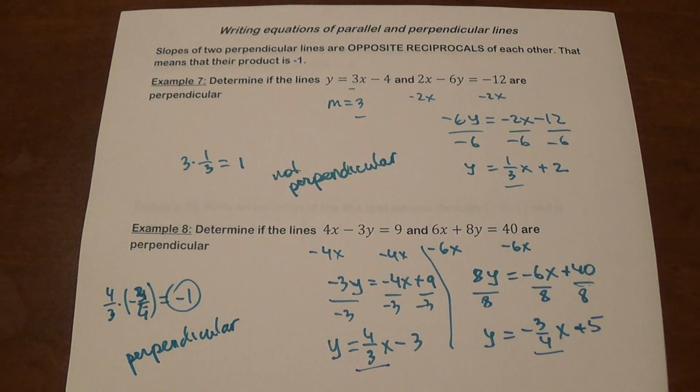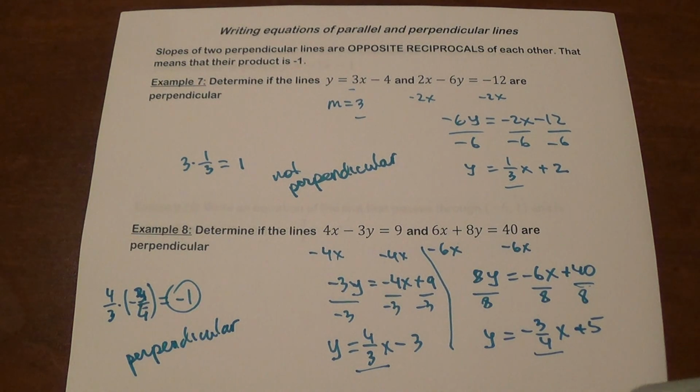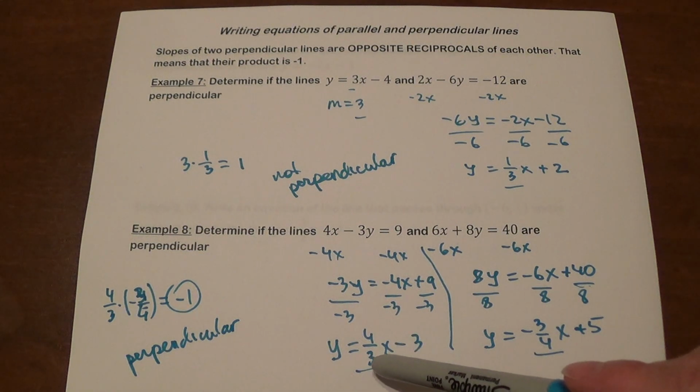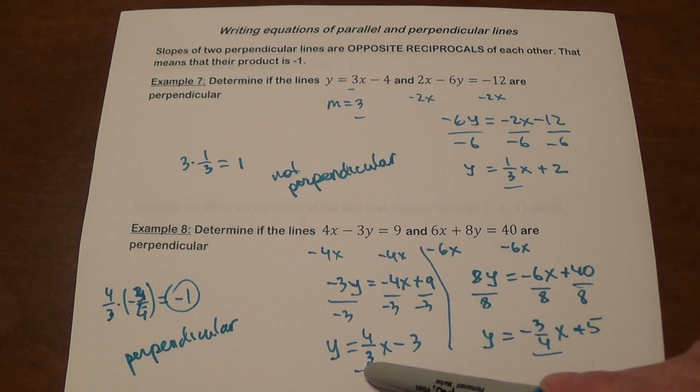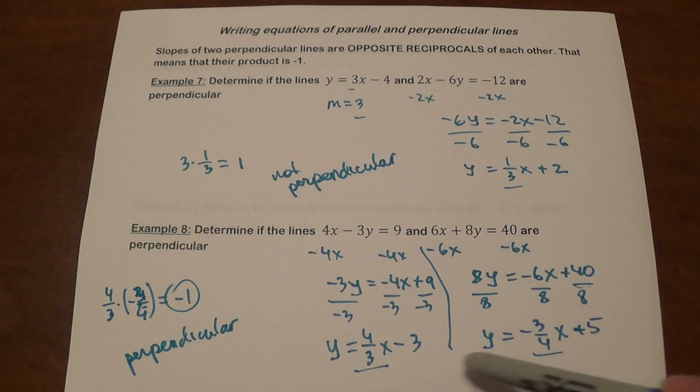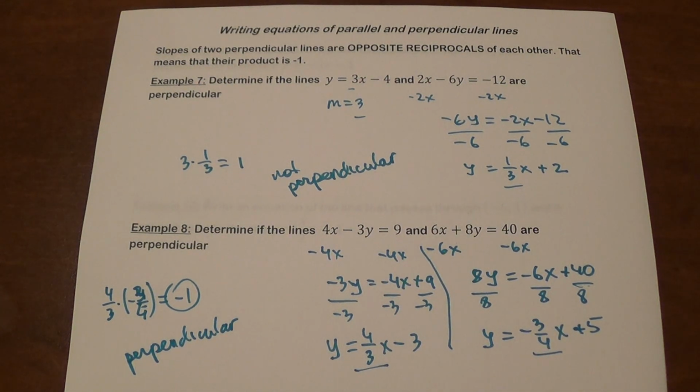Okay, so what you're trying to do is to see if they're opposite reciprocals, but you can recognize opposite reciprocals, which we're going to talk about next. It's going to be like if you take this number and flip it and change the sign, you're going to get that number, and vice versa. So these are what we call opposite reciprocals.